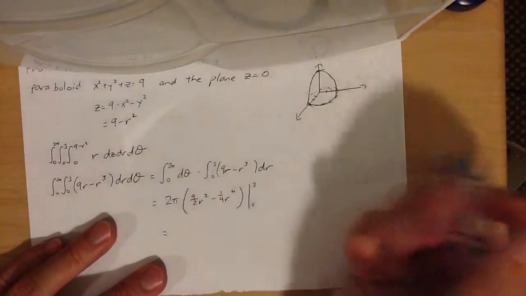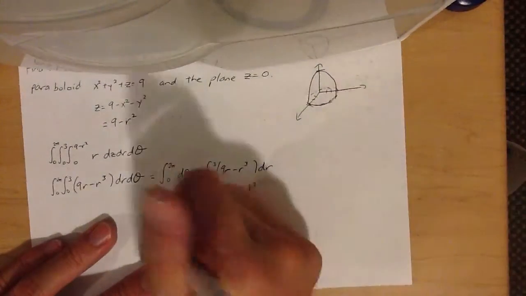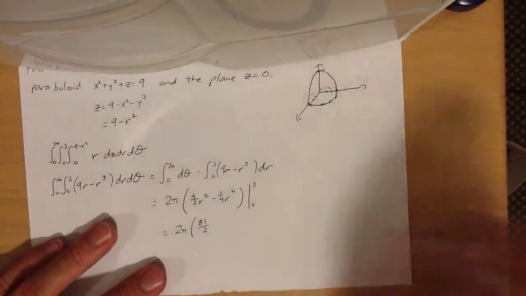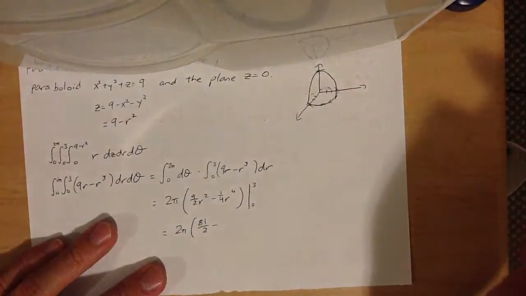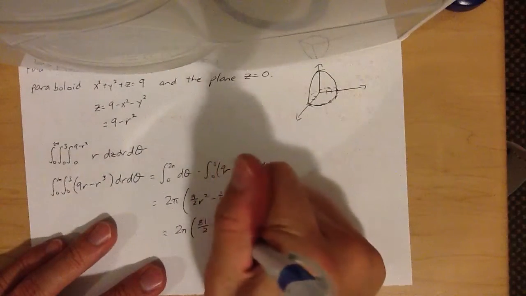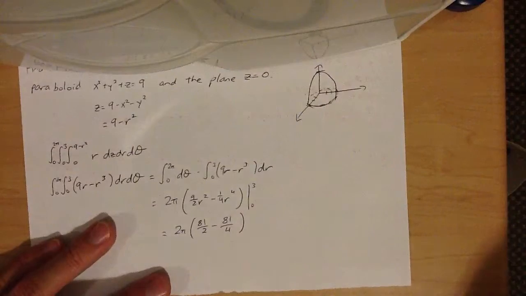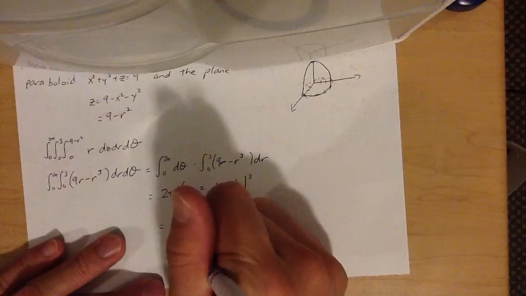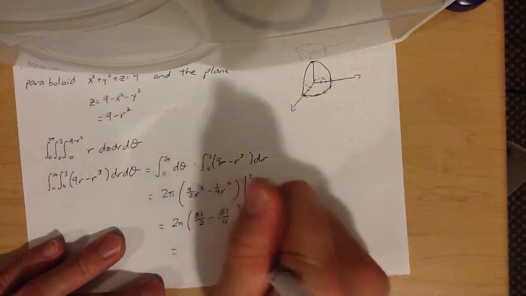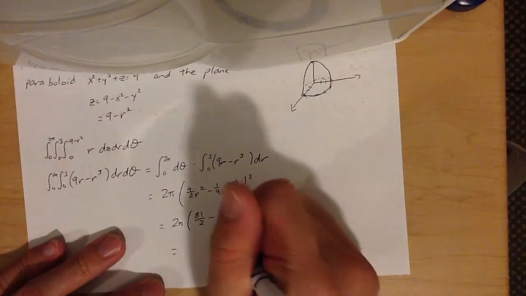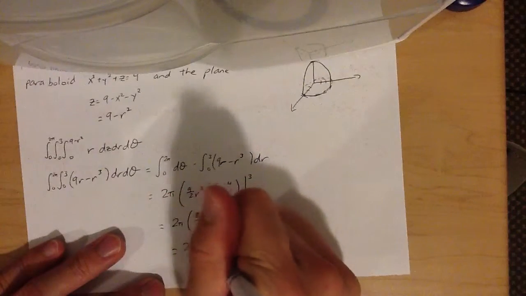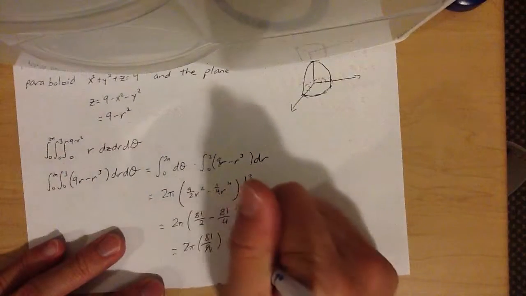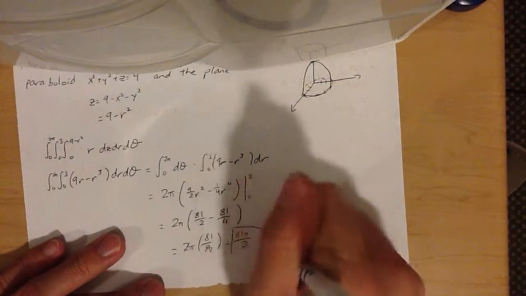Now we do the fundamental theorem of calculus. So the bottom bound will just make it 0. So 2 pi times, this is 9, so 81 over 2, minus 3 to the 4th is 81, so 81 over 4. And then if you want to simplify, 81 over 4 times 2 pi is equal to 81 pi over 2. That's your answer.